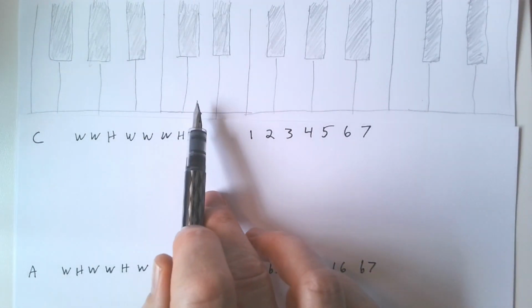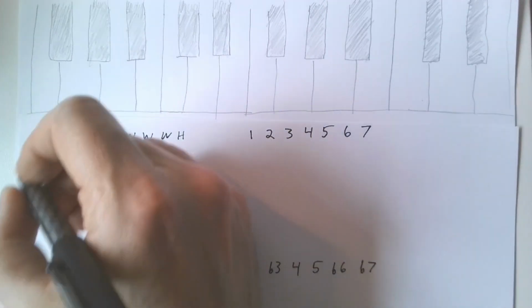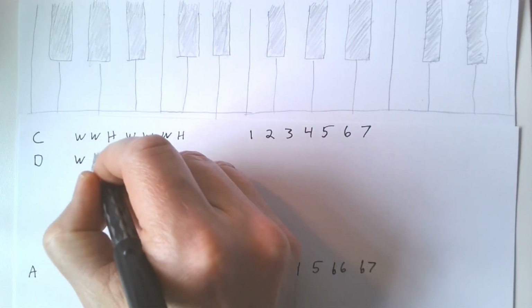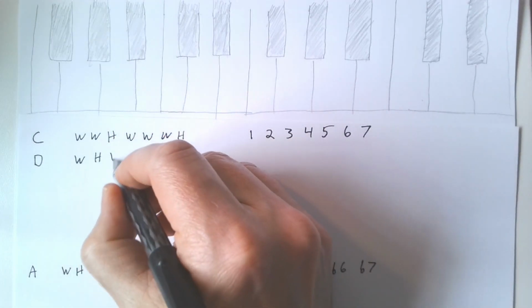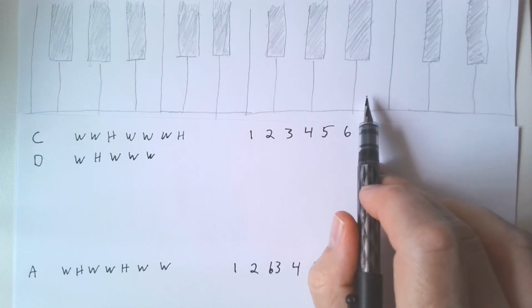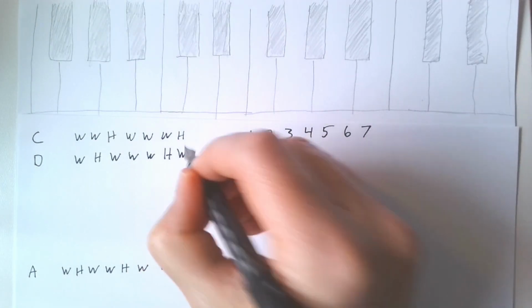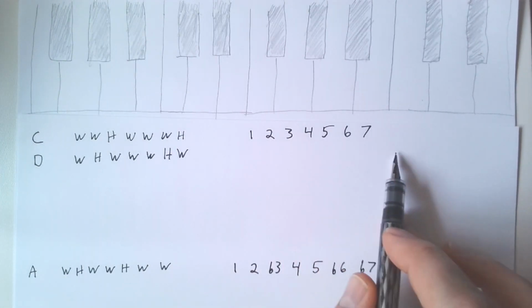You could also, for example, start on D. What happens if you start on D? Well, you get whole, half, whole, whole, whole, half, whole. Okay? What would that come out to?